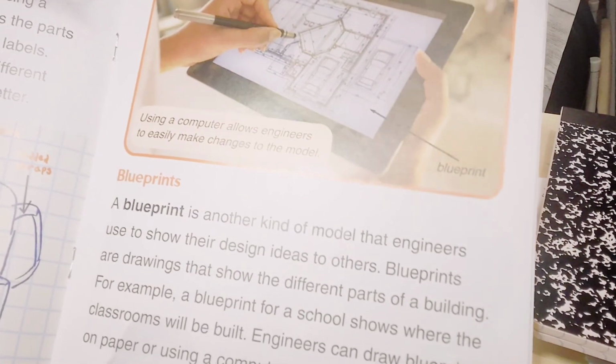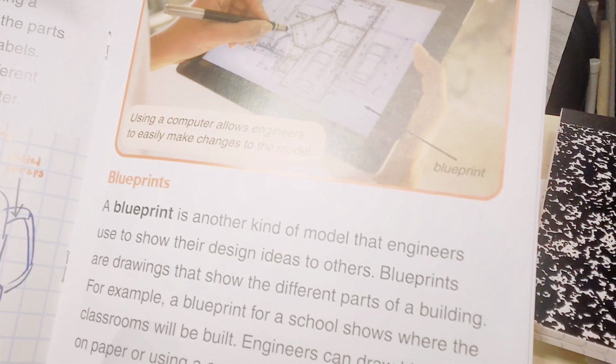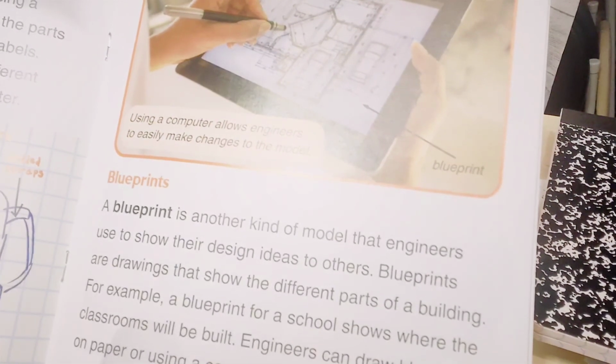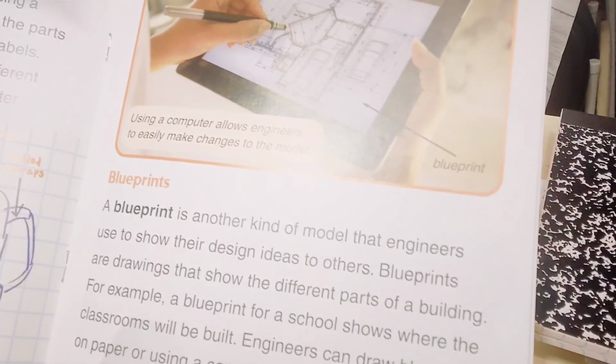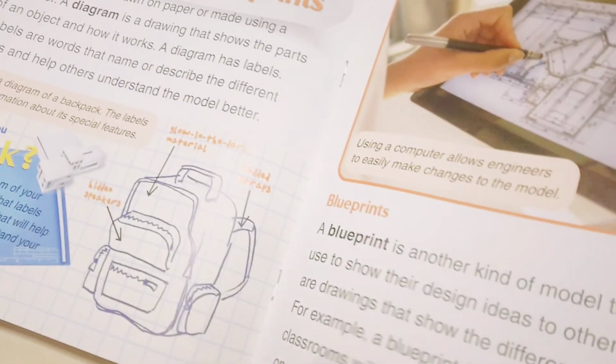Blueprints. A blueprint is another kind of model that engineers use to show their design ideas to others. Blueprints are drawings that show the different parts of a building. For example, a blueprint for a school shows where the classrooms will be built. Engineers can draw blueprints on paper or using a computer.